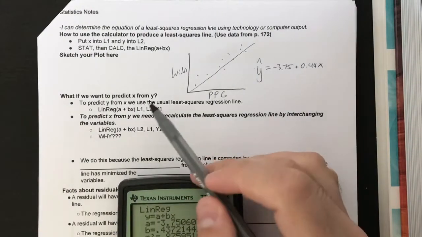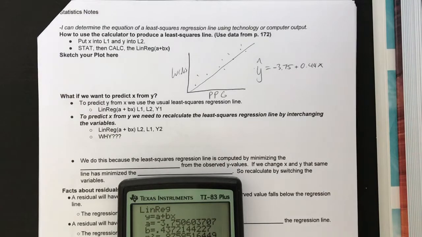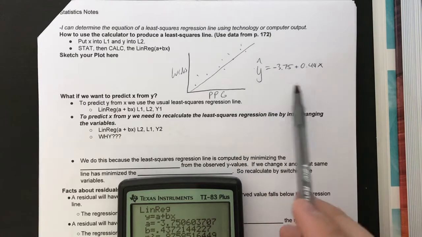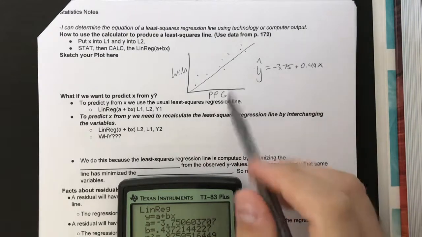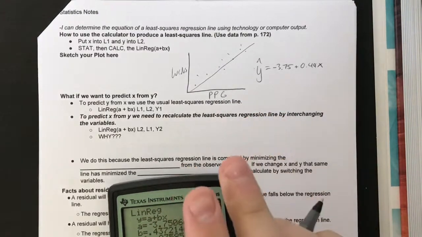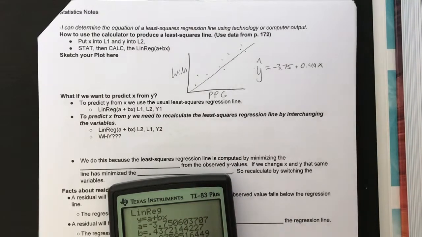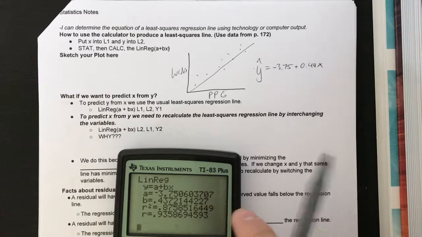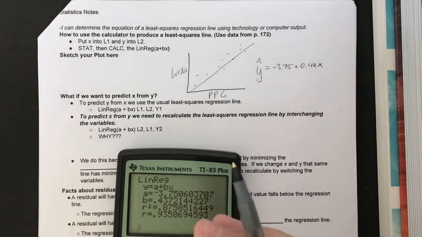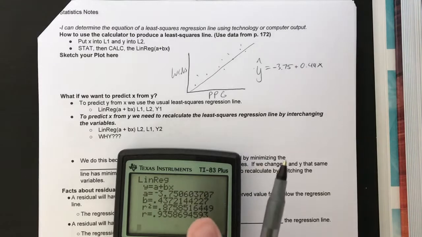So, what if we want to predict x from y? We've already done predict y from x. What if I want to do the reverse? What if I want to give you a y and then predict the x? You'll notice that because the residuals are vertical, if you were to plug in a y and then solve for x, you get the wrong prediction because the residuals are vertical, not horizontal. So if you swap the variables around, it gives you a different equation actually. If you were to take this regression and do L2 then L1, so L2 would be your x and L1 would be your y, you get a different equation entirely, and therefore if you're going to predict an x from a y, you need to swap L2 and L1.